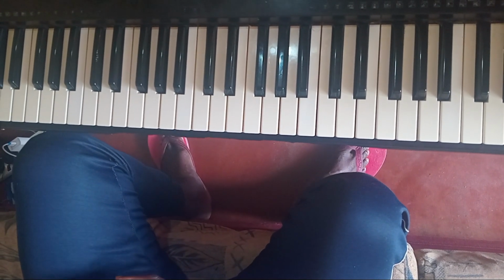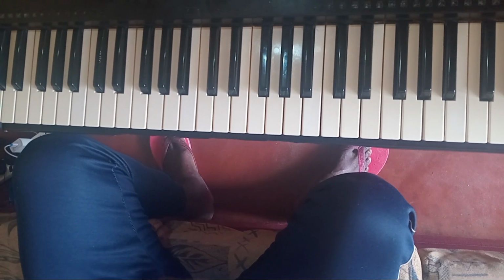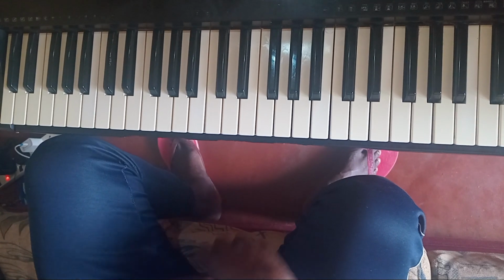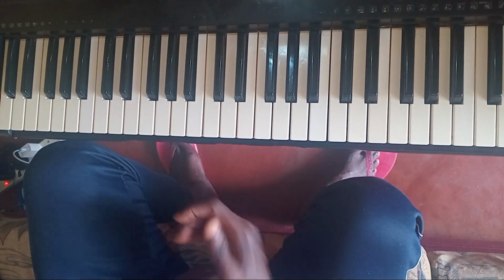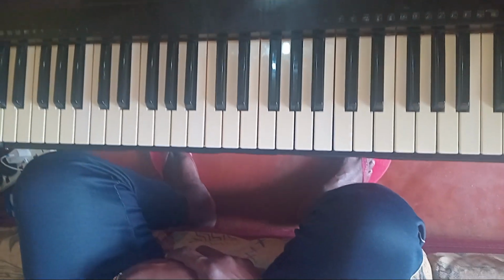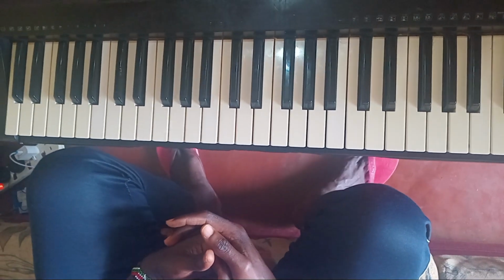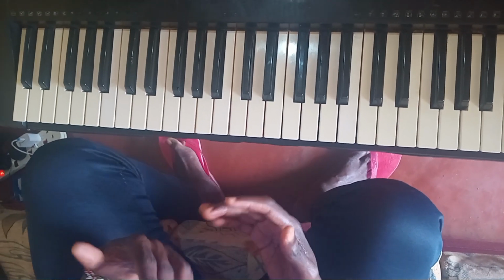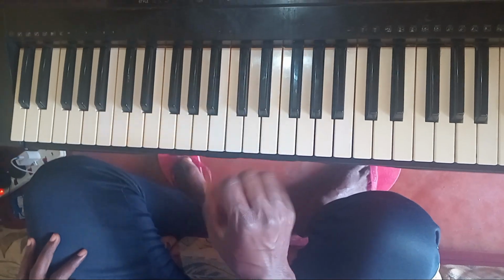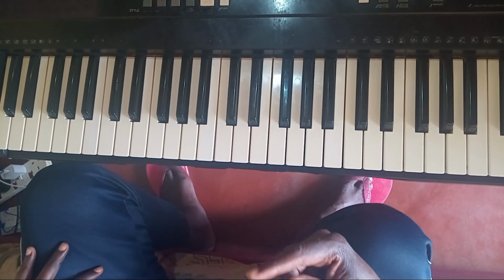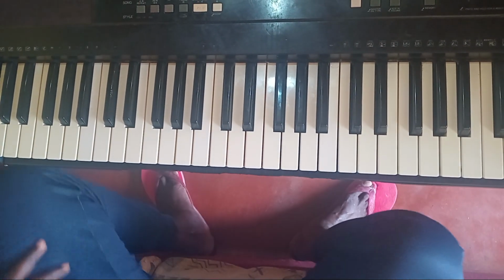Now, how do we invert a chord? The root position of the chord always has the tonic played as the lowest note using the thumb. But when we want to invert a chord, and today I'm restricting our chords to triads, that is a chord with only 3 notes, the triads have the root, the first inversion, and the second inversion. So let's try to invert this chord together.